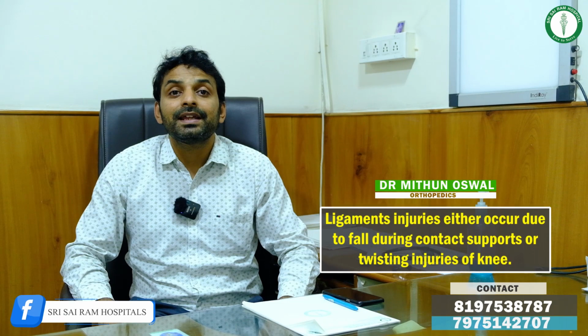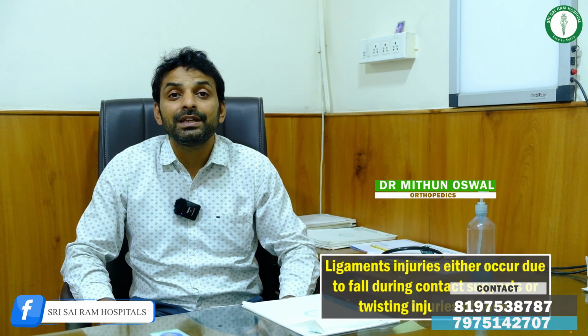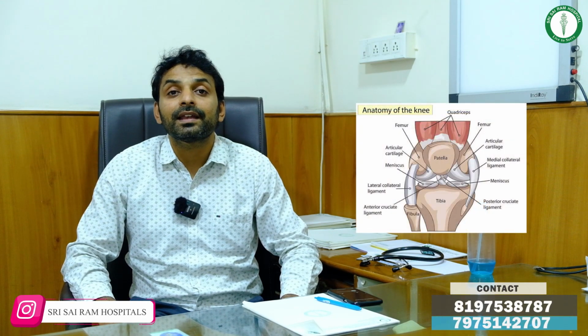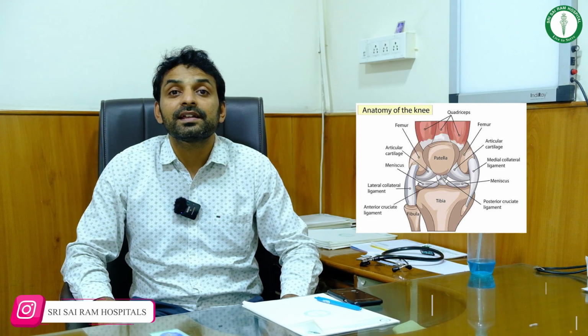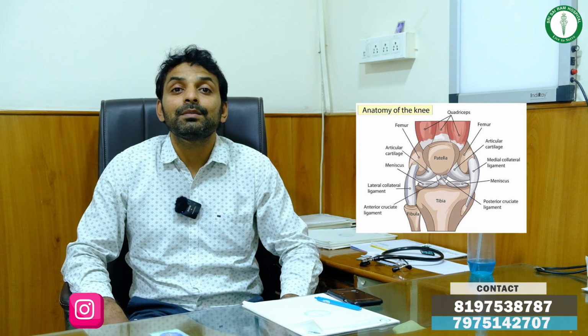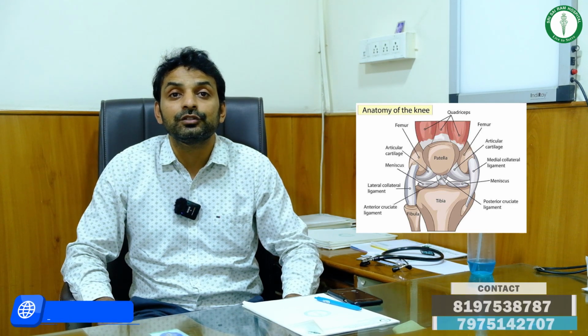So whenever there is an ACL injury, whenever the injury to the knee occurs, the basic advice would be to always visit an orthopedic surgeon. Make sure that the initial treatment is taken properly, and over a period of time, whenever there is an ACL injury, first thing is to diagnose it. We diagnose it clinically, then we take an MRI. MRI shows a clearer picture whether there is only an ACL injury or along with that there can be some cushion damages or meniscal injuries.